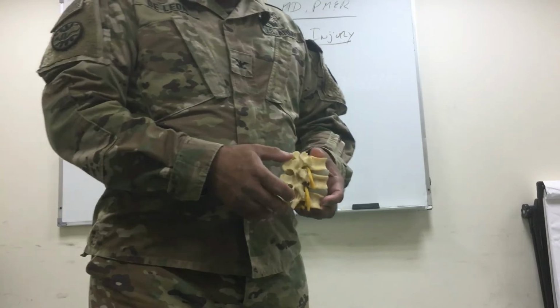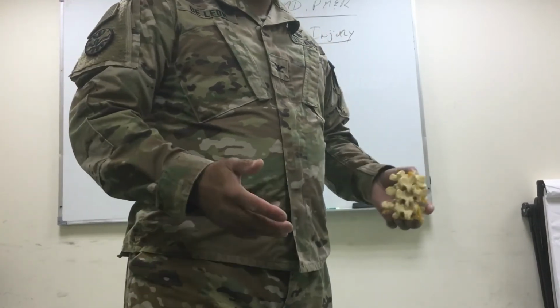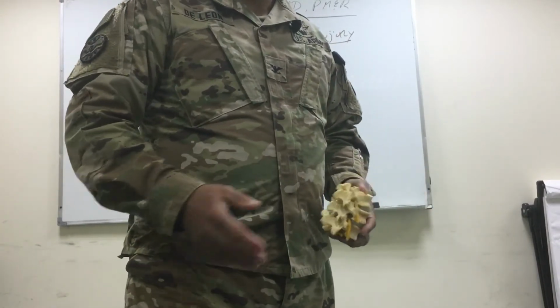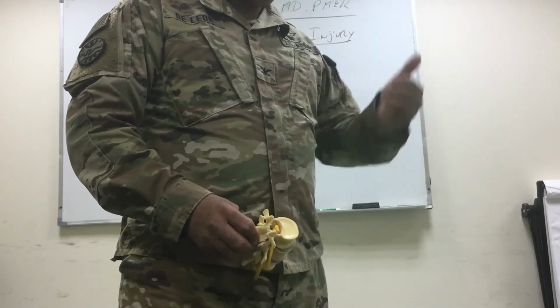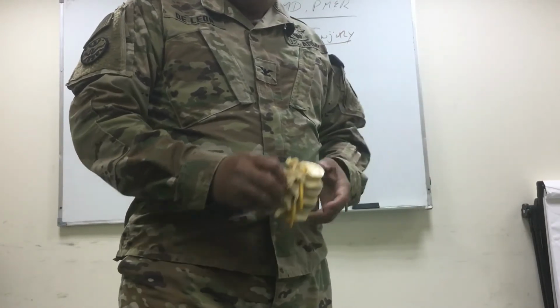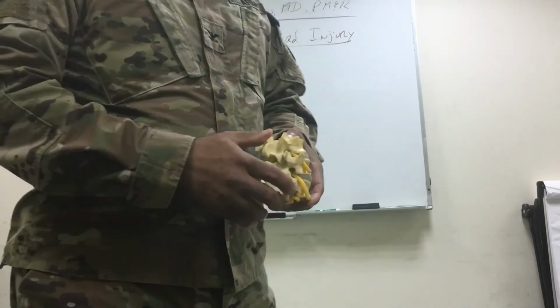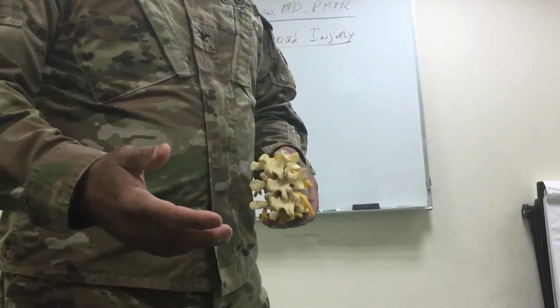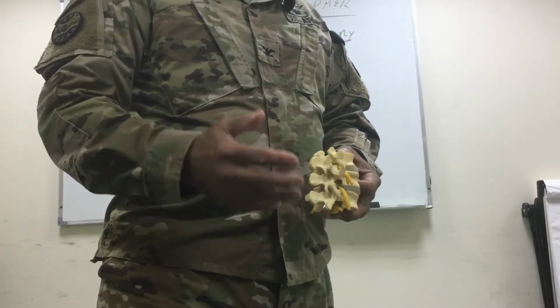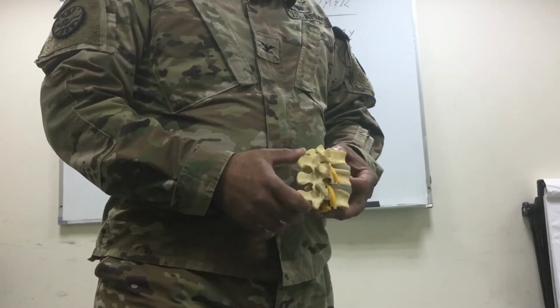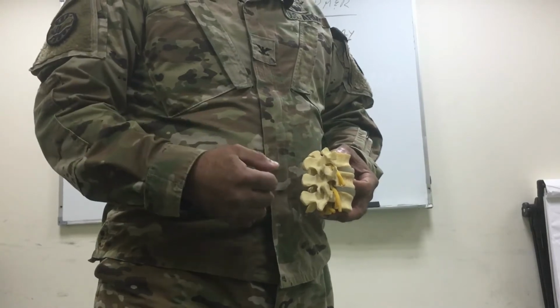Now, we break the spine into columns. Just like a heart attack, where you need 2 out of 3 to declare a heart attack: a good story, an EKG, or enzymes. You get 2 out of 3, we call it a heart attack, and we give you treatment. In the case of the spine, for trauma or degenerative disease, we talk about columns of the spine, and you need 2 out of 3 to be unstable.